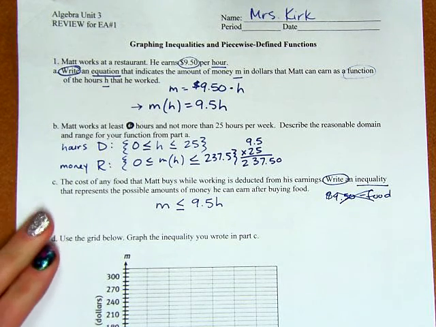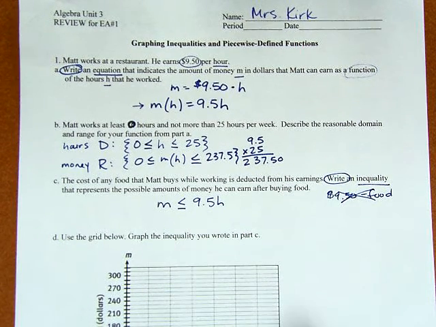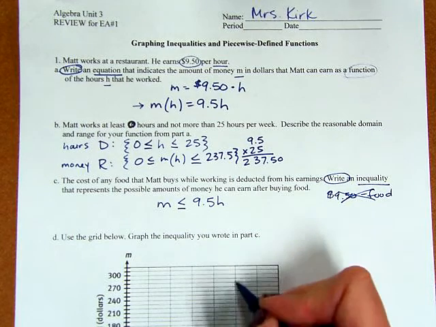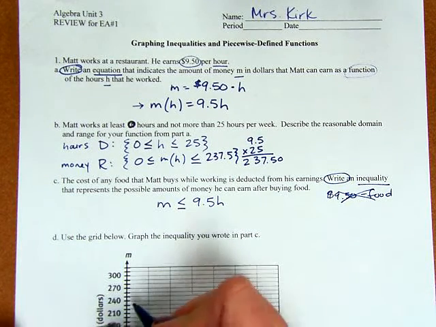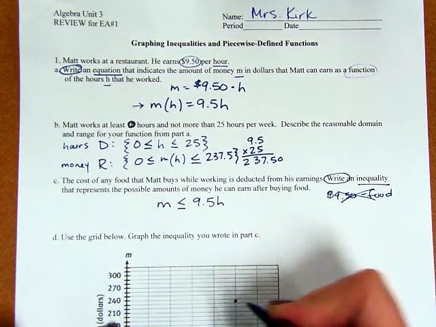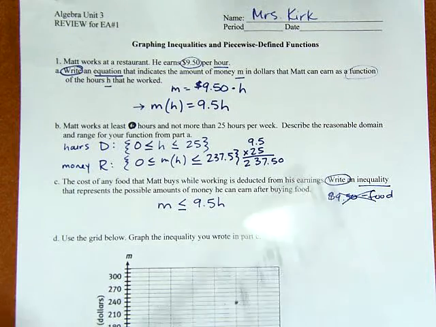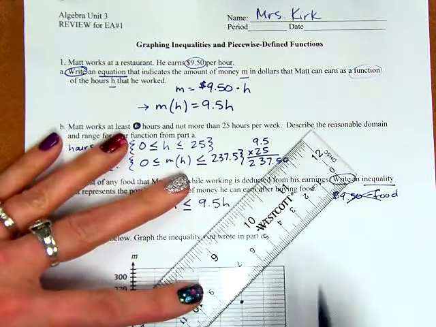So I know that if he has 0 hours, he makes 0 money. And I know that if he works 25 hours up here, he's going to make about $237. So I'm going to have to guess just a little bit under 240. I really only need 2 points to make a line, and this is going to be a solid line because this is his maximum amount.